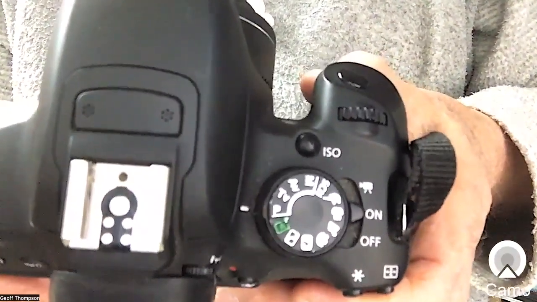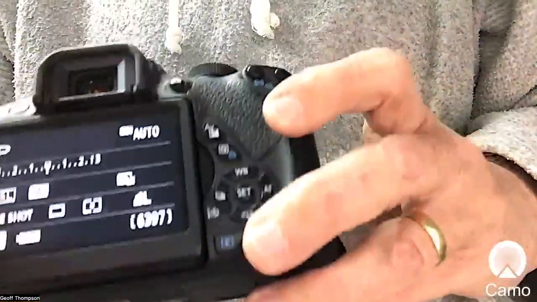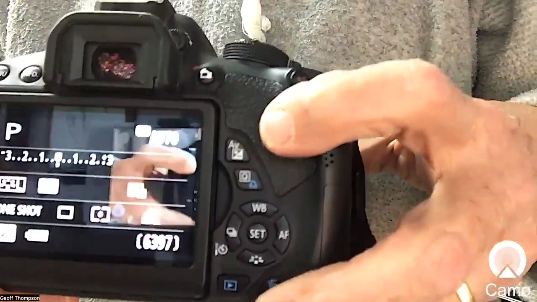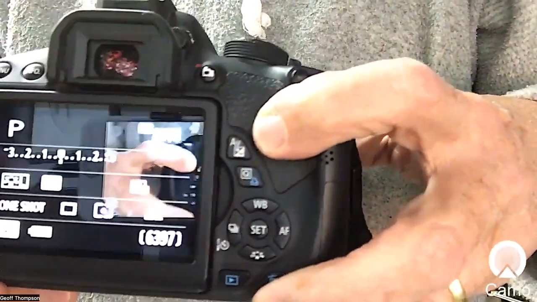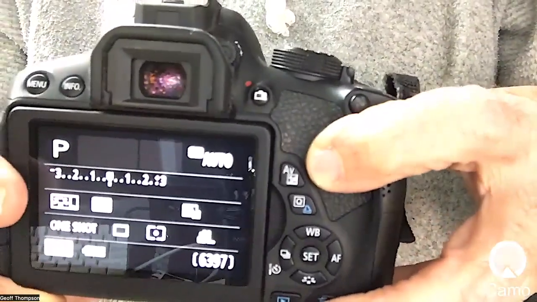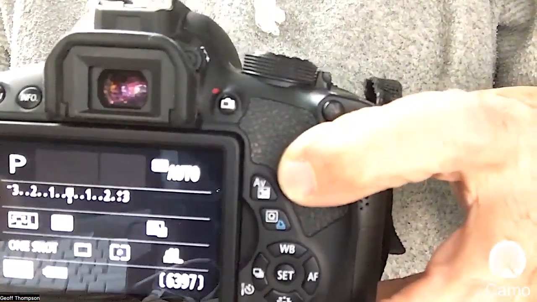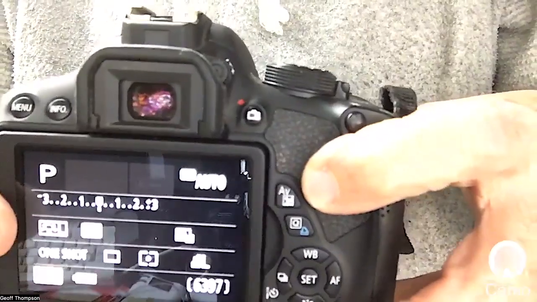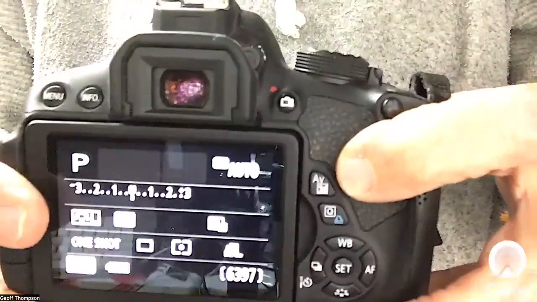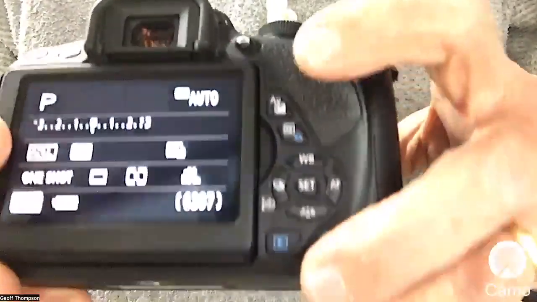But the exposure compensation button is, where is it? Here it is. It's just there, at the end of my finger. That little plus or minus sign. On most digital cameras, you'll have that on there. And all you've got to do, if you want to change your exposure to underexposure or overexposure, which will adjust things for the prevailing lighting conditions, is press that button.